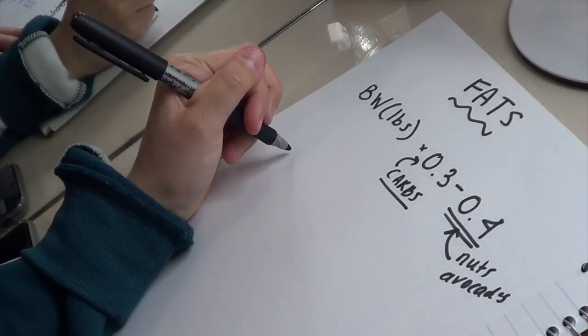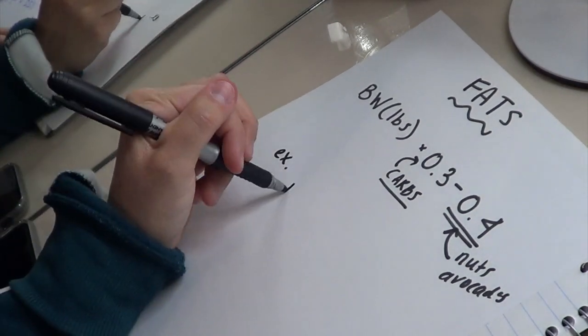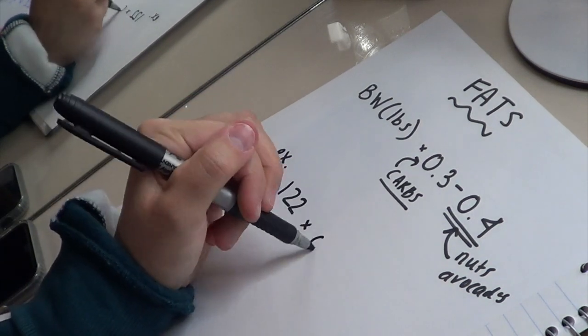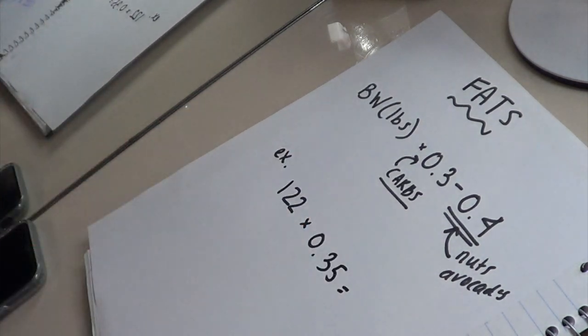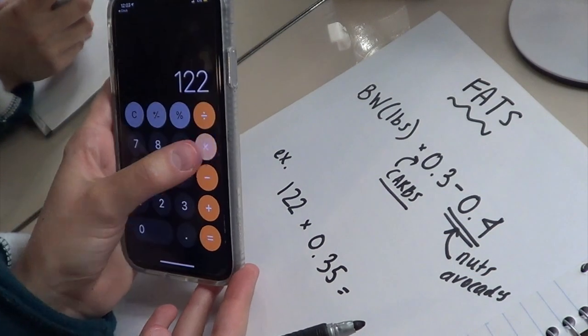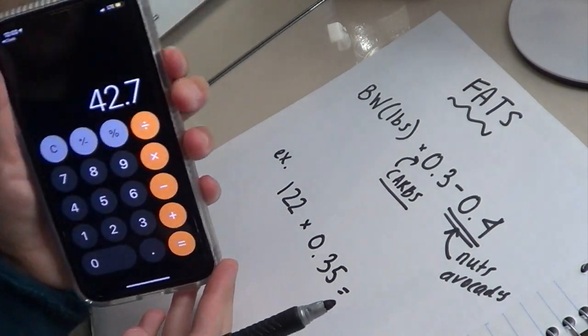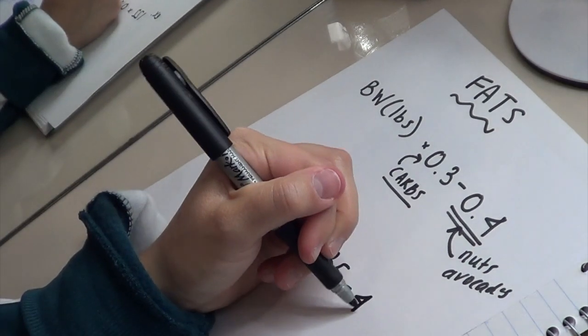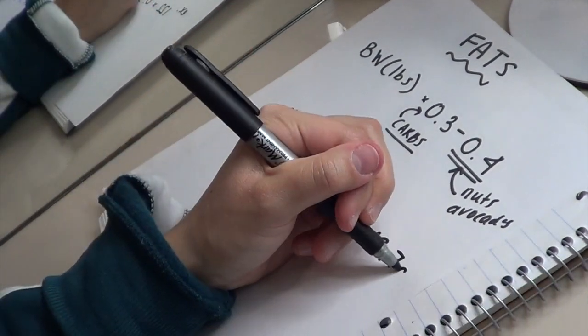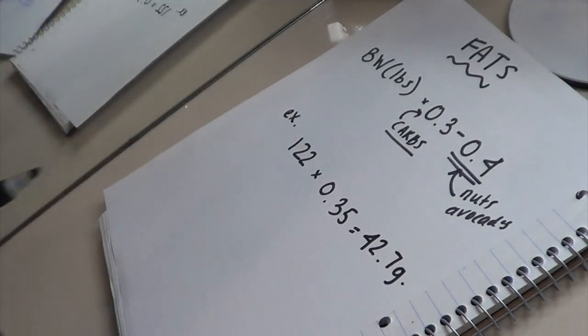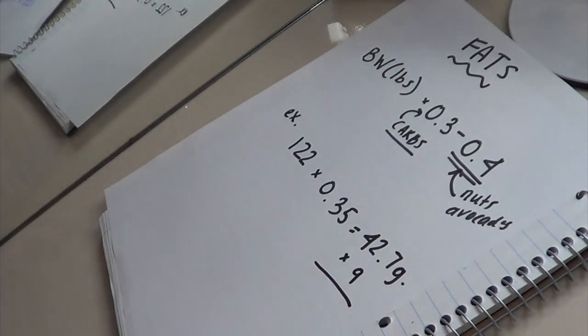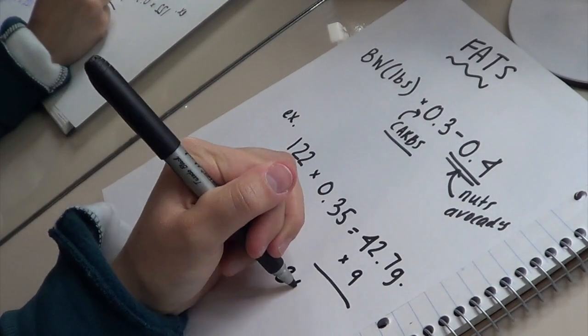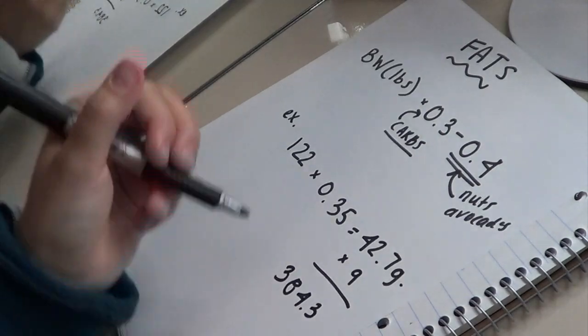So I'm going to use, for myself, my 122 pounds times 0.35. So 122 times 0.35 is 42.7 grams of fat. To find how many calories that is, again, we're going to multiply this by 9, which is 384.3 calories from fat.